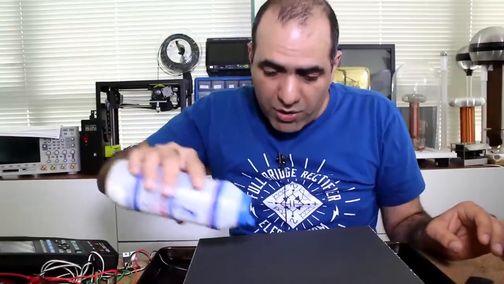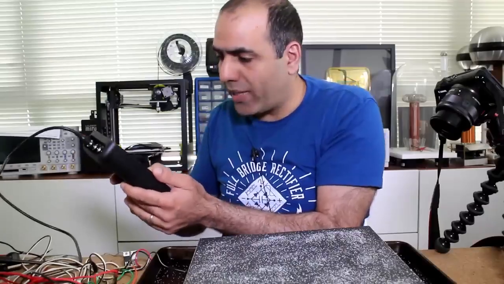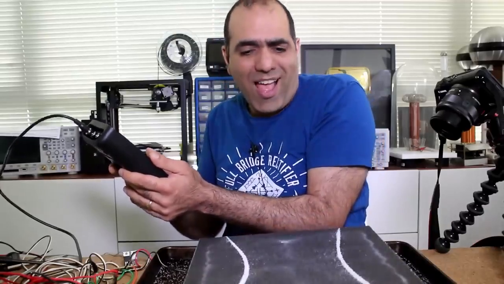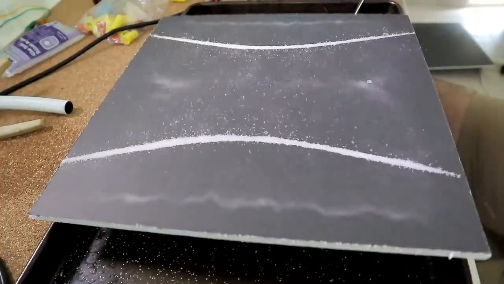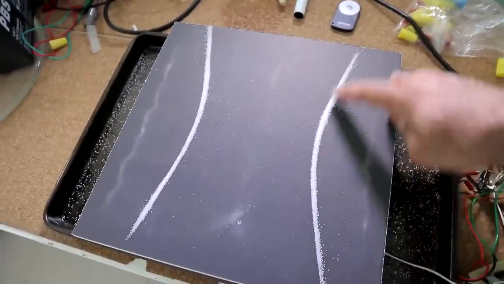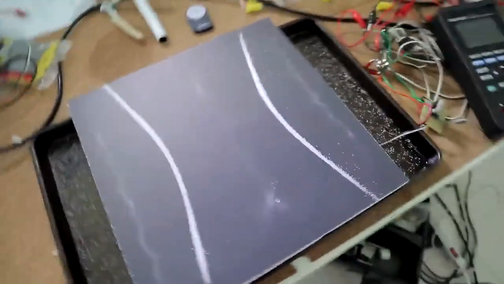Now we pour a bunch of salt on the plate and start the speaker to see what happens. Look at that! Beautiful! It worked perfectly. See, the salt stays at the nodes of the standing wave where the plate doesn't vibrate. This was at 117 Hz.